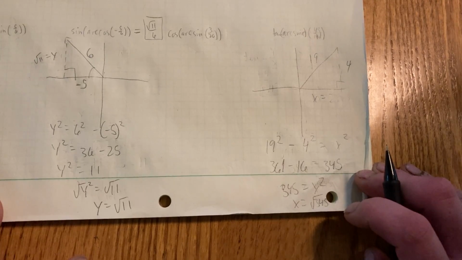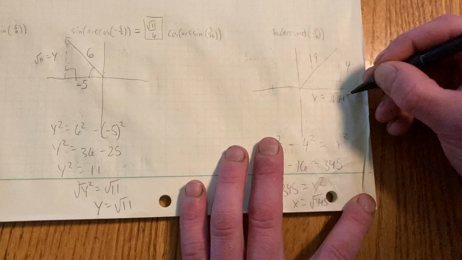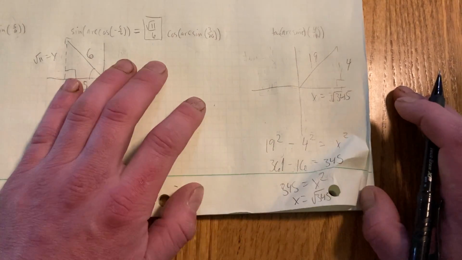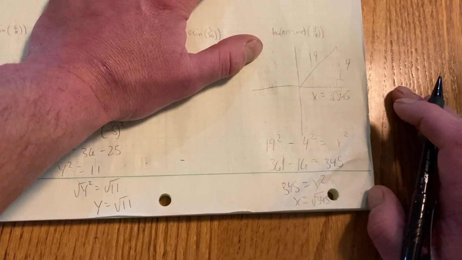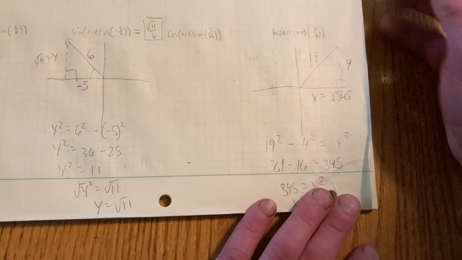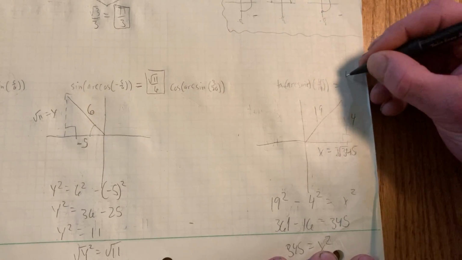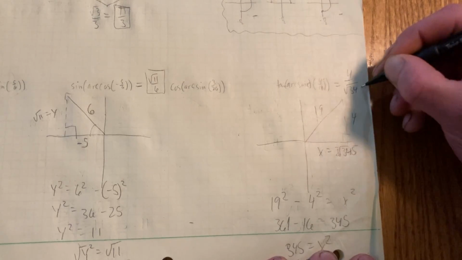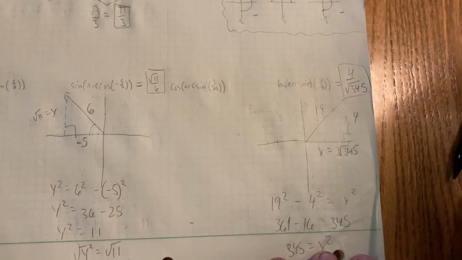So root 345, and tangent is rise over run, or y over x. So in this case, it's going to be positive 4 over root 345. All right, that's all I'm going to do for this one.